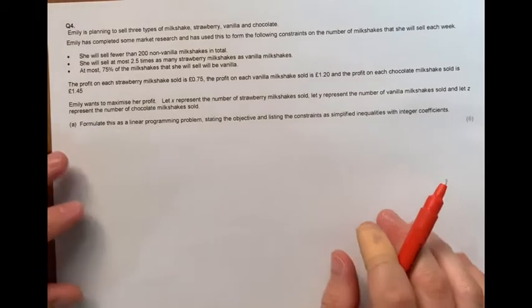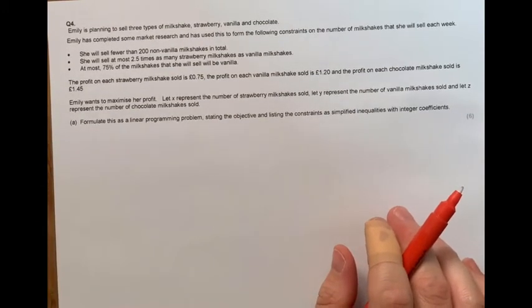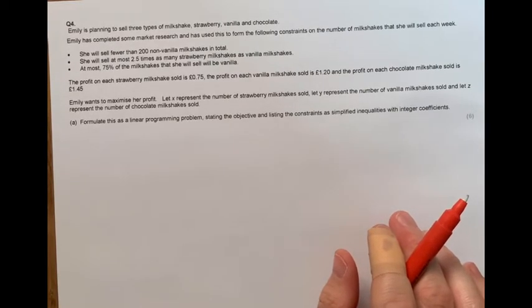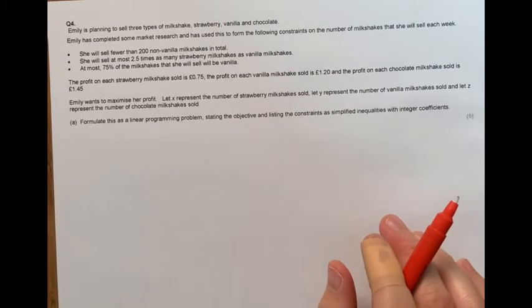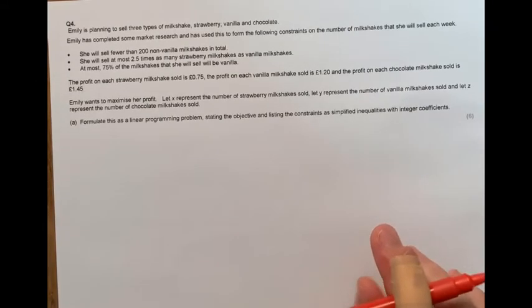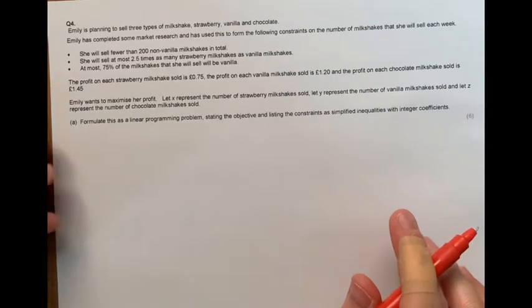On to the final question, linear programming. This is forming a linear programming problem. So the other type of question is solving it through a graphical solution, which you didn't have to do because that would require you to print off an answer booklet, which I didn't want you to have to do. So make sure you do practice that. But let's go through this one.